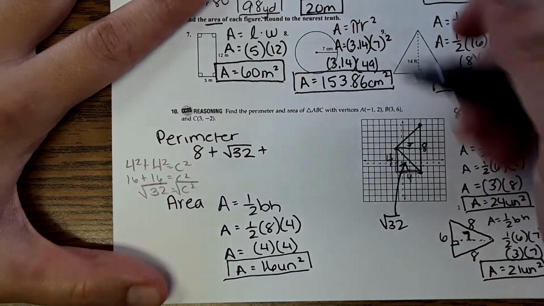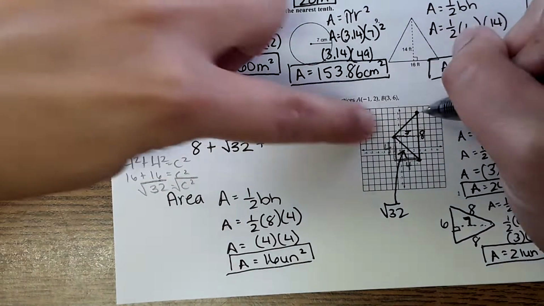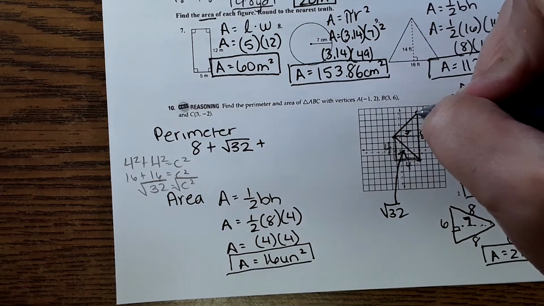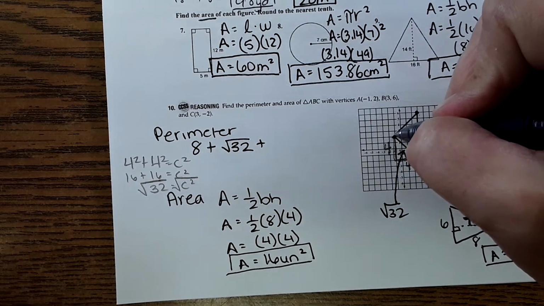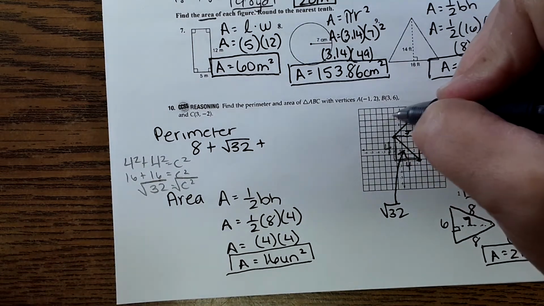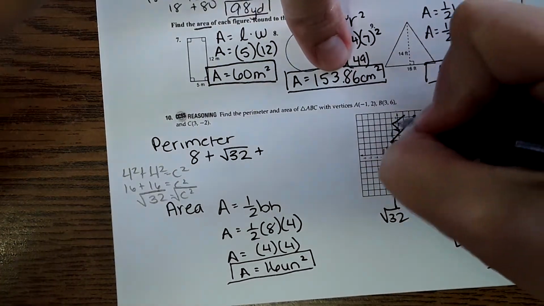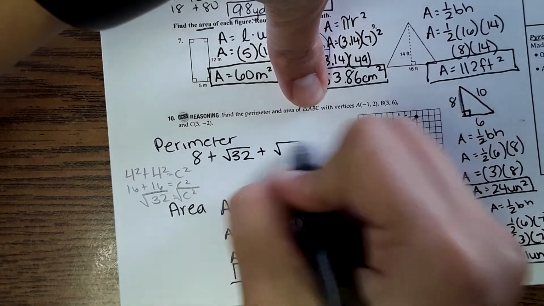This happens a lot where you solve for one side and honestly it's the same exact length as this side over there. If you couldn't see it visually, if you count it up, it's going to be up 4 over 4, so therefore the right triangle is the same dimensions, therefore this length is also square root of 32.